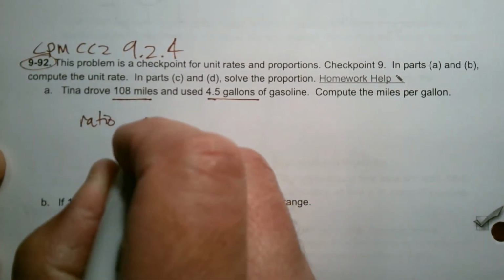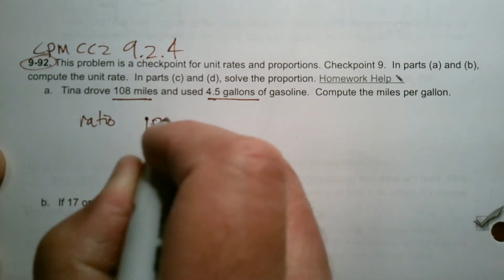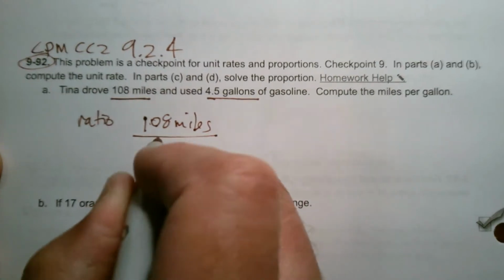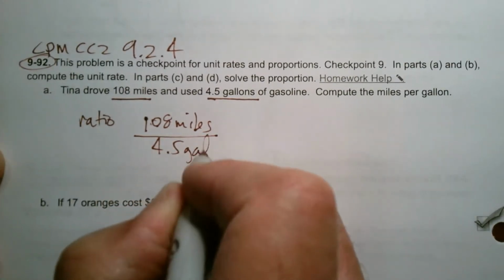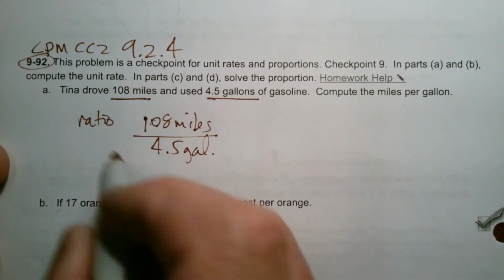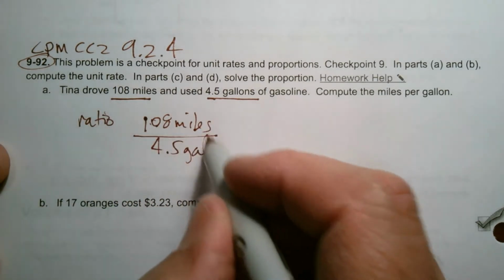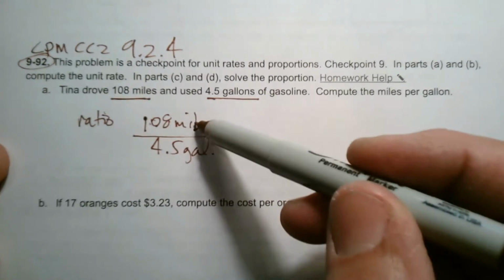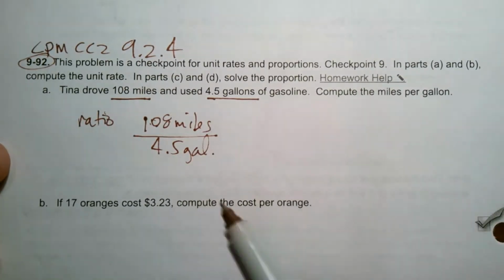I'm going to say 108 miles for every 4.5 gallons of gas. So that's my ratio here. A ratio is a comparison of two numbers. So 108 miles for every 4.5 gallons.